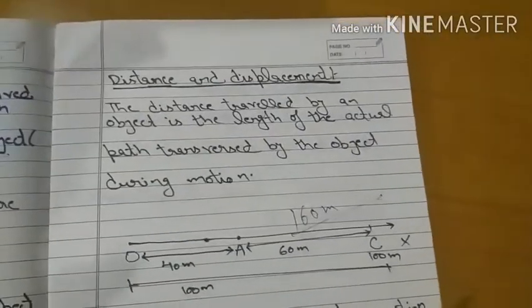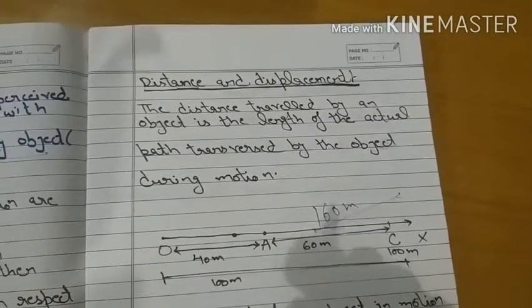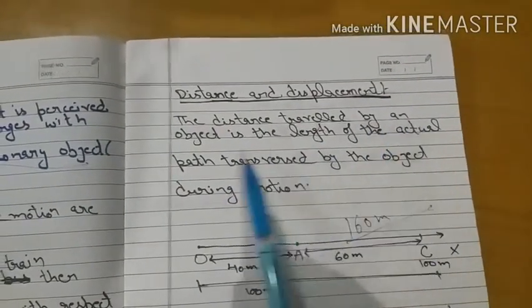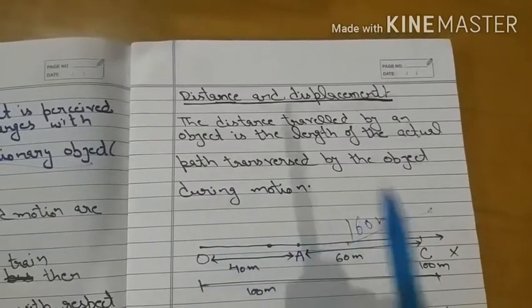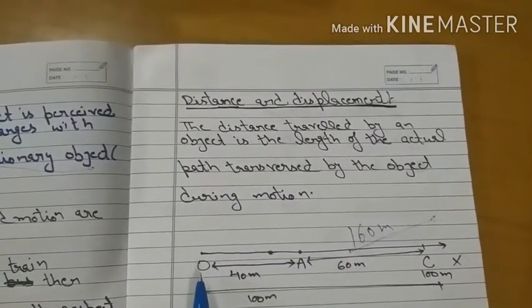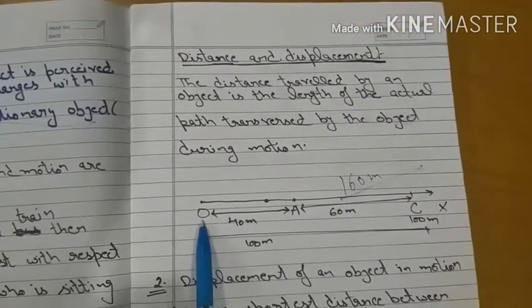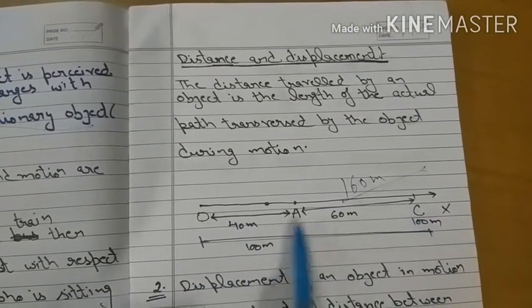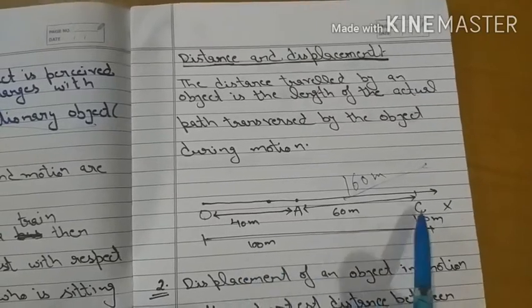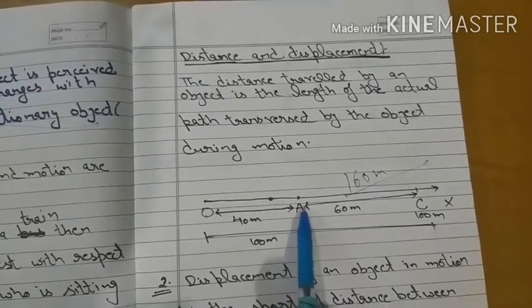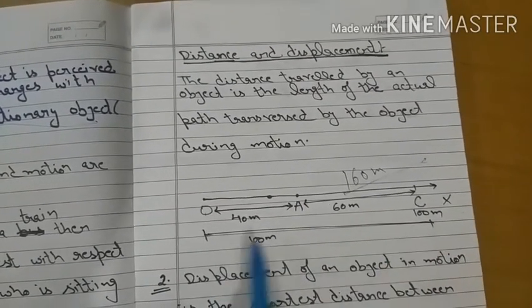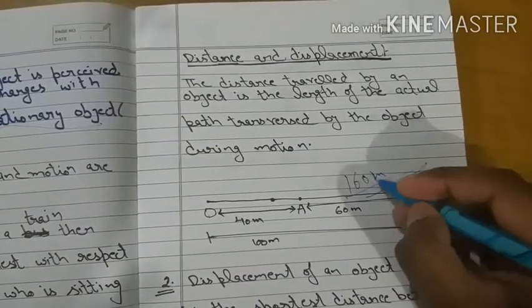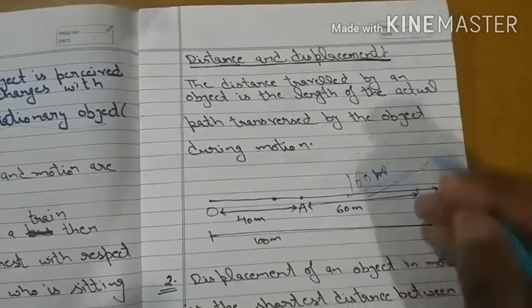Now our next topic is distance and displacement. So basically the distance traveled by an object is the length of the actual path traversed by the object during motion. For example, if an object starts from point O and travels to point C and covers a distance of 100 meter, and again came to point A, then the total length covered by the object will be 100 plus 60, that is 160 meter. The total distance will be 160 meter.